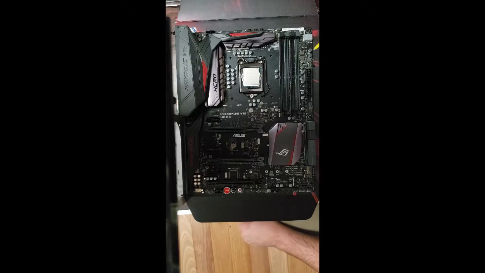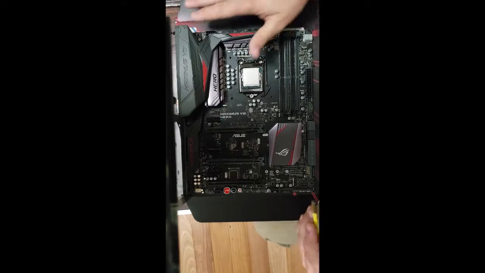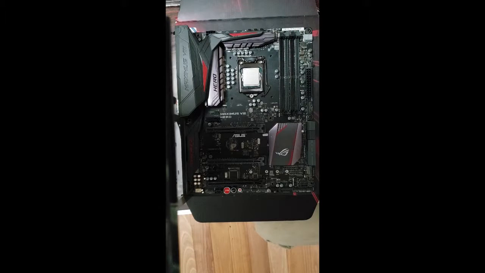Now, I believe that's pretty much all the things, all the connectors and different types like that, that most people will be using on their motherboard, and that is used in the computer.